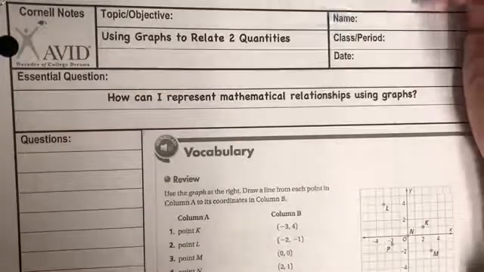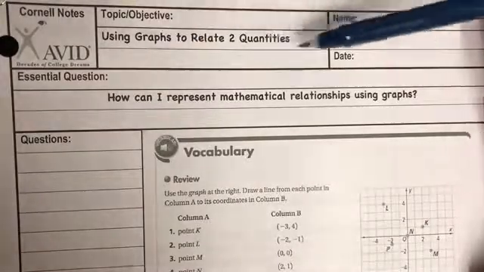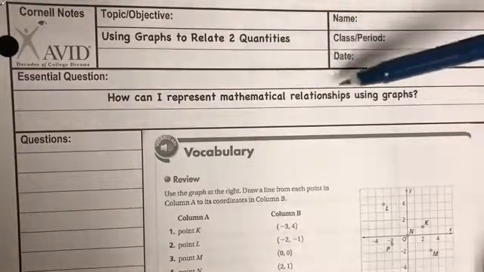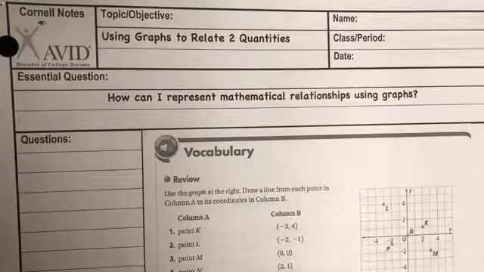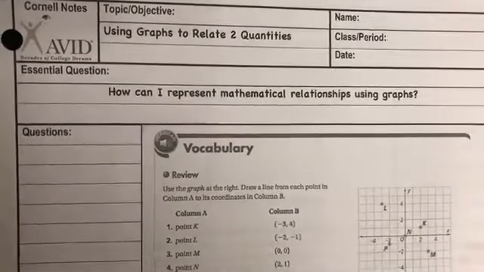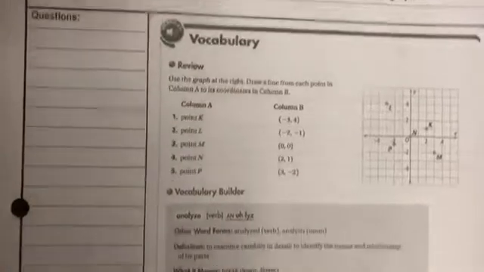So today we're gonna talk about using graphs to relate two quantities. And our essential question is, how can I represent mathematical relationships using graphs? So we all know how to create graphs, and we talked about making graphs, but today we're going to really interpret graphs and use the information to talk about what is going on with it.